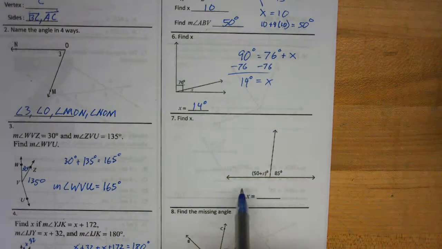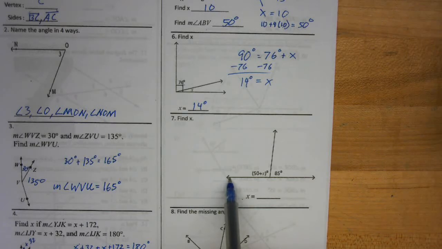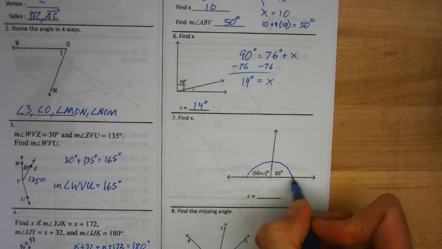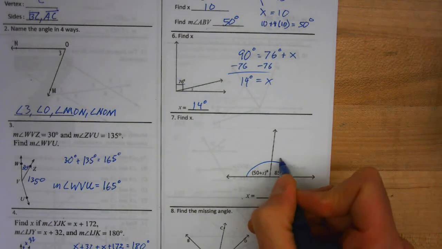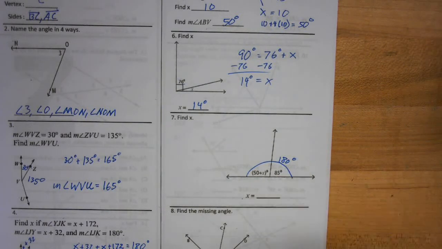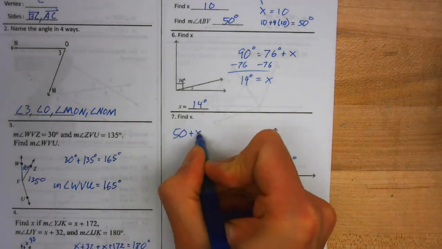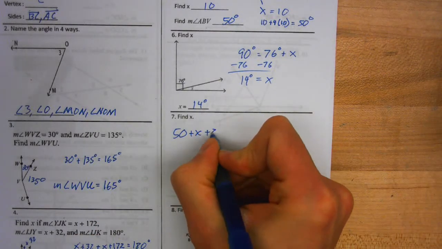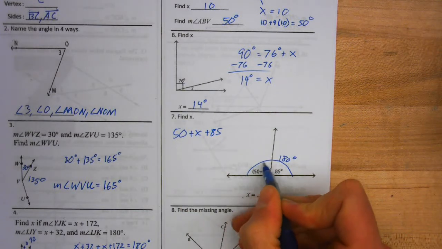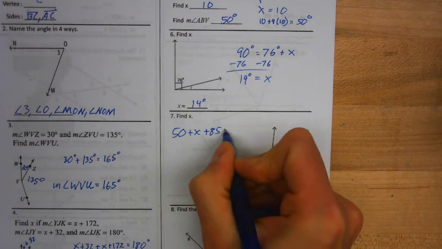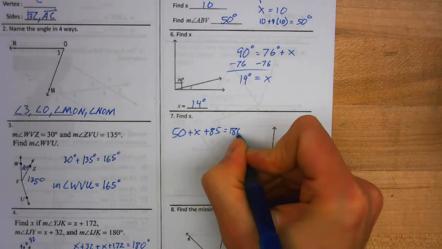All right, we're going to keep plugging through, find x. So we know that this is a straight line here, and there's 180 degrees in a straight line. All right, and then we have 50 plus x plus 85 for the other side. So 50 plus x plus 85 equals 180 degrees.